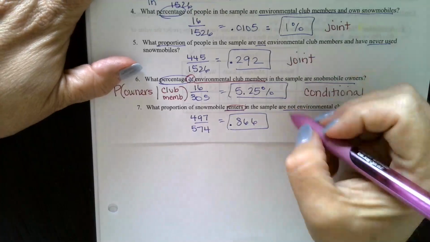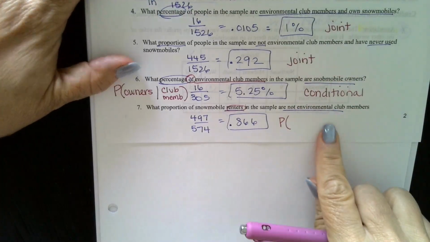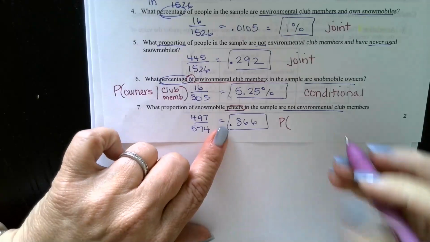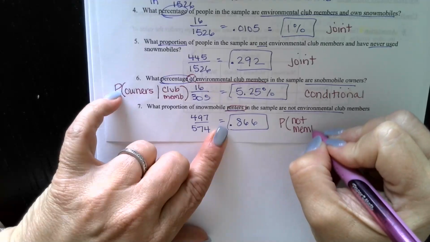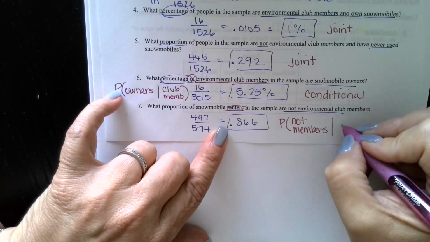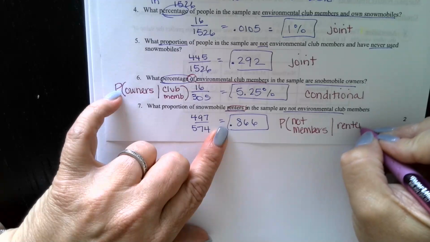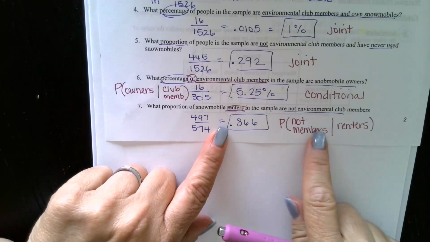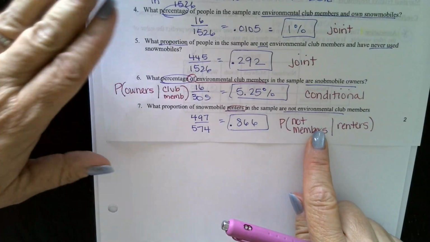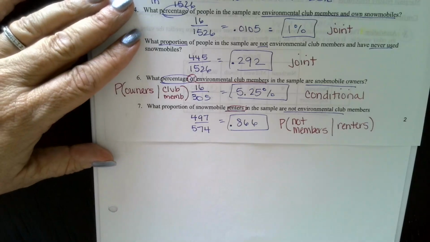And let's write this in probability notation just for practice. What we want to know is how many of them are not members given that they are renters. Okay, so this is going to be super important when we get to a later chapter. So it's good to start introducing this a little bit now.